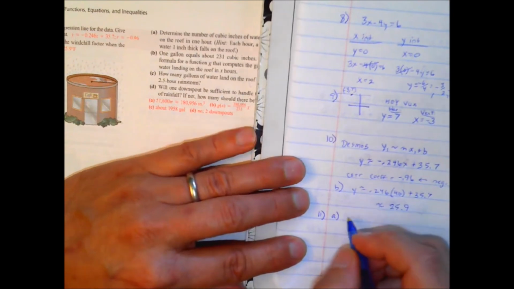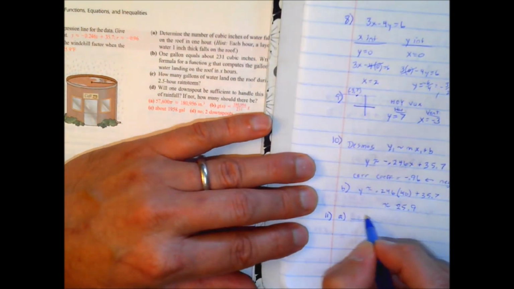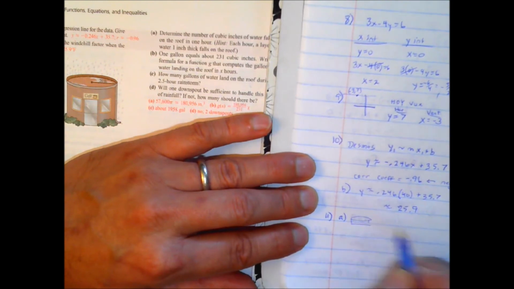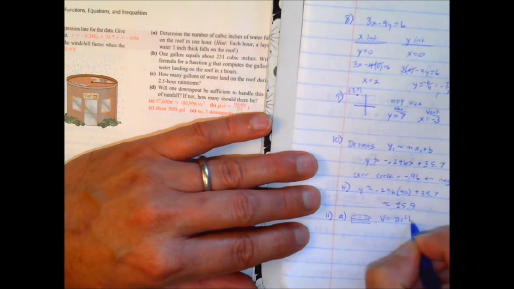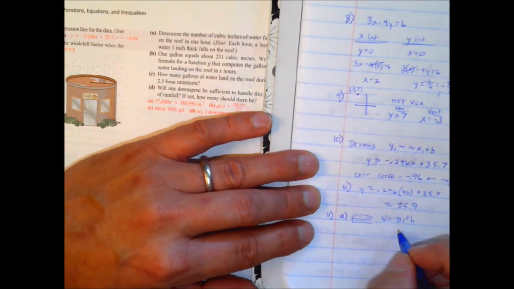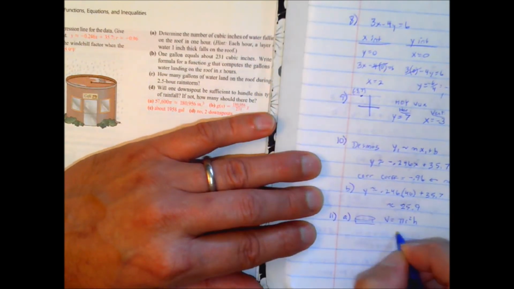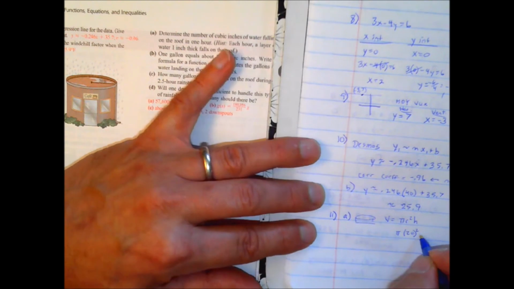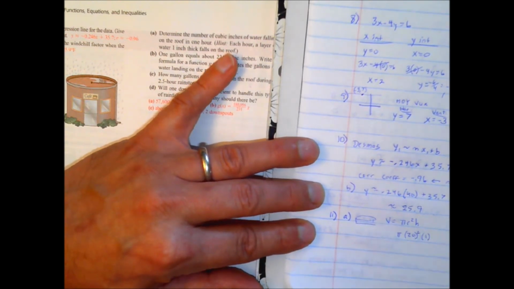So in 1 hour, it would be 1 inch high. Oh, I messed up here.